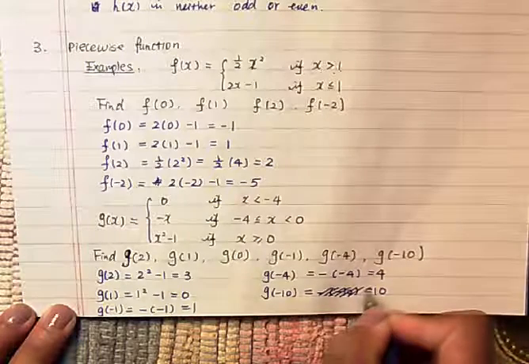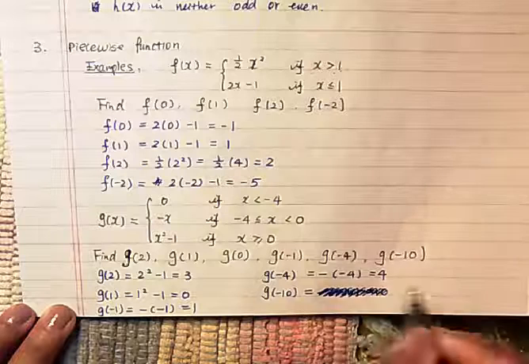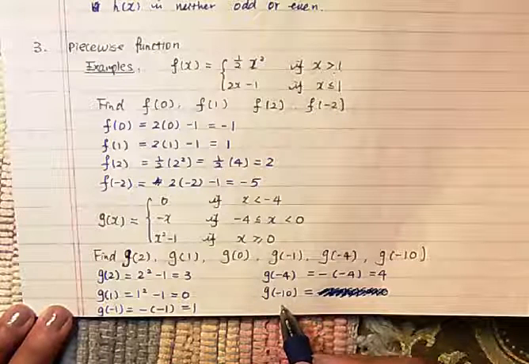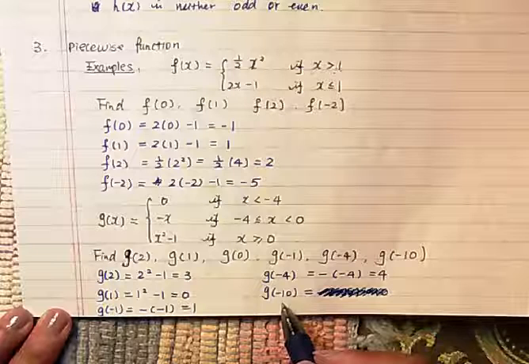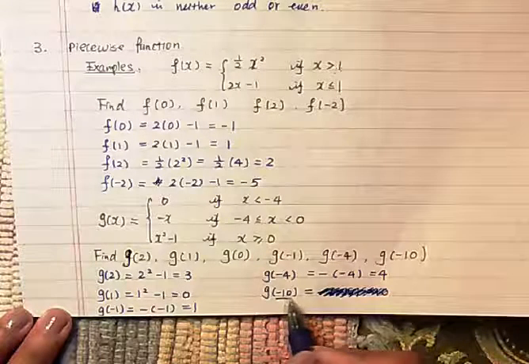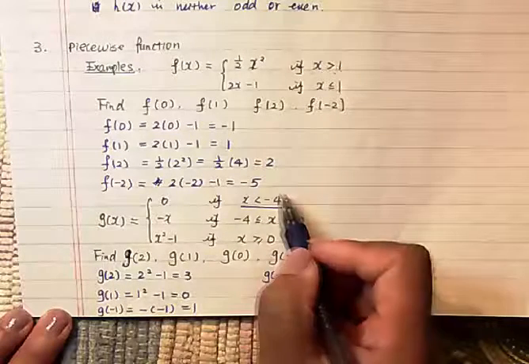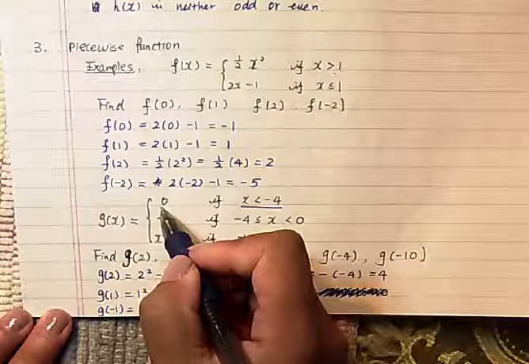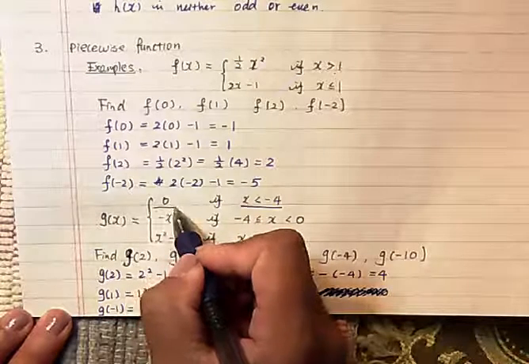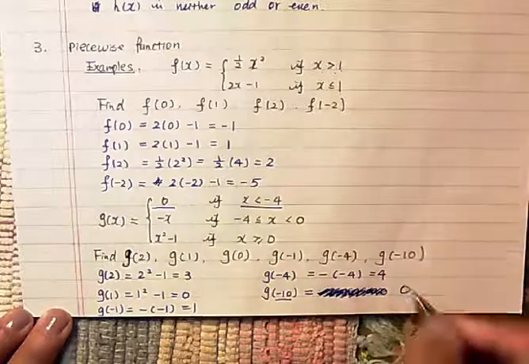A lot of the time we make careless mistakes, so it's always useful to double check what you're doing. Ask yourself the reason you're doing that. Again, g of negative 10. I said it's less than negative 4, right? Then we should use the first piece, where no matter what your input is, the output is equal to 0. So that is equal to 0.